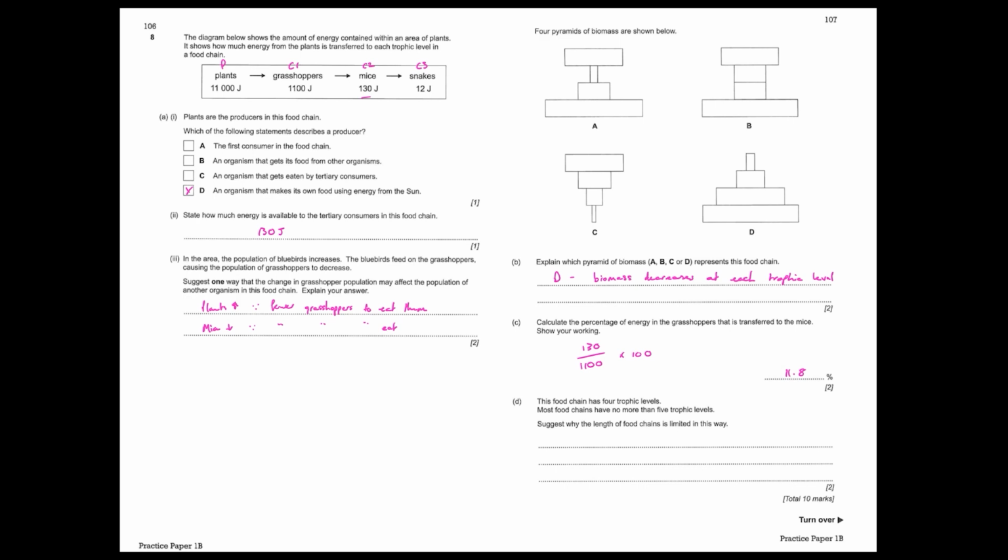Okay, the food chain has 4 trophic levels. Most food chains have no more than 5 trophic levels, so explain why the length of a food chain is limited in this way. This is about energy loss. So we can say energy is lost at each trophic level, so there's not enough energy to support trophic levels above the 5th.